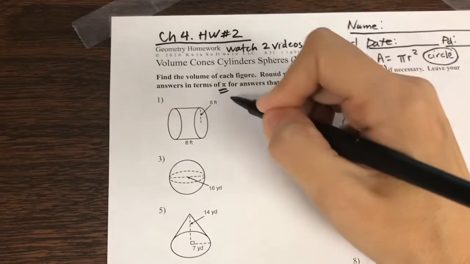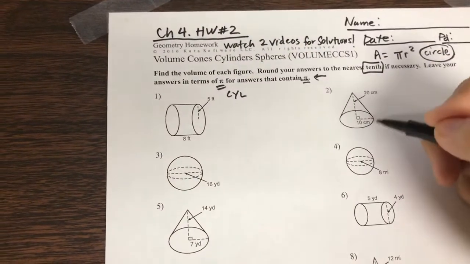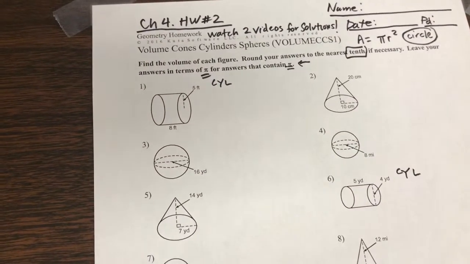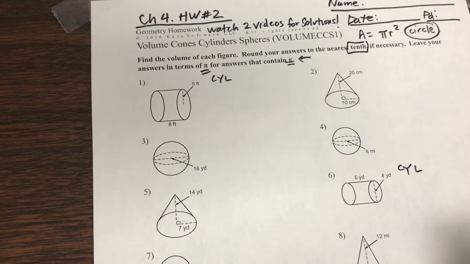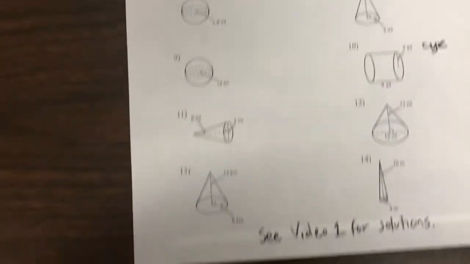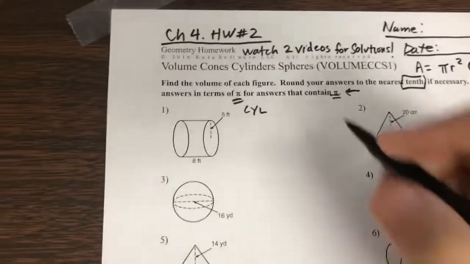So, this is a cylinder. This is a cylinder. Right? So it looks like there's all the cylinders. So I'm going to focus on that first.